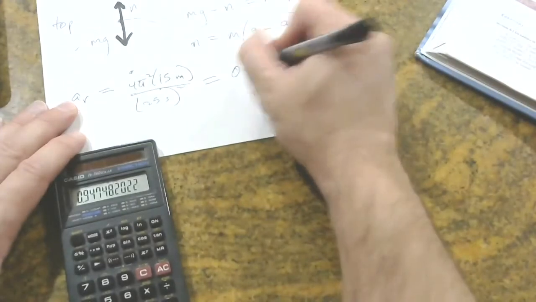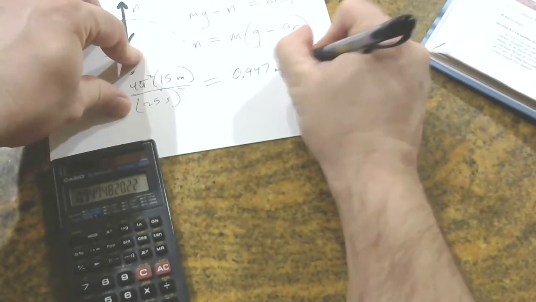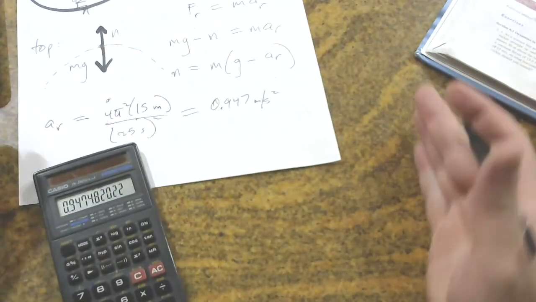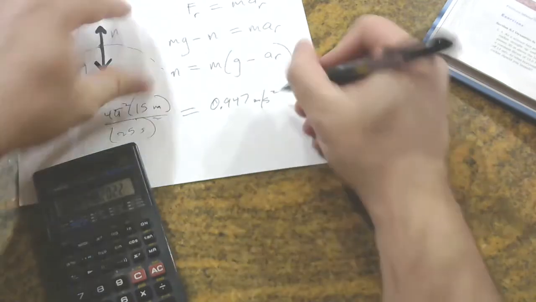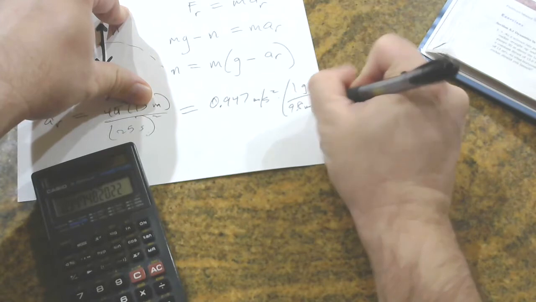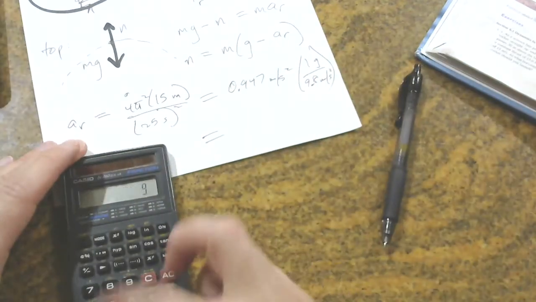And I get 0.947 meters per second per second. And then I'm going to convert this into G's. What multiple of the free fall acceleration is this number? So times 1 G for every 9.8 meters per second per second. Divide by 9.8.